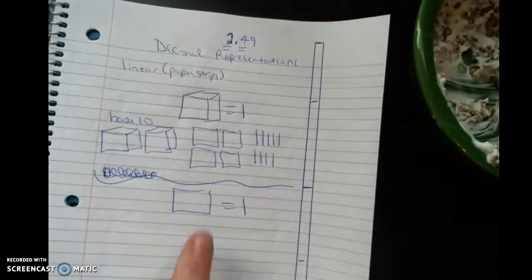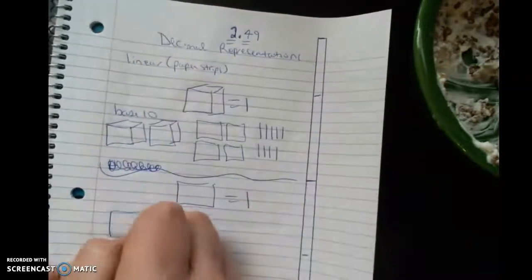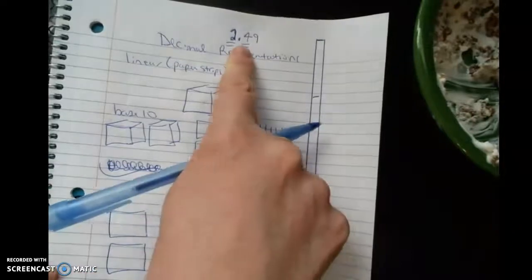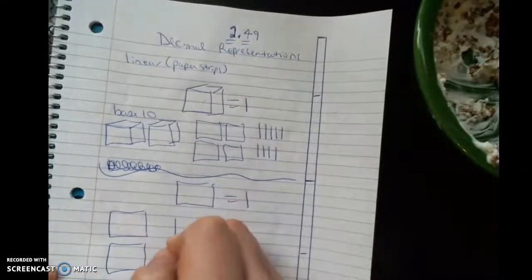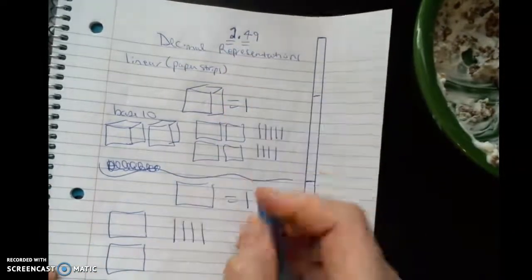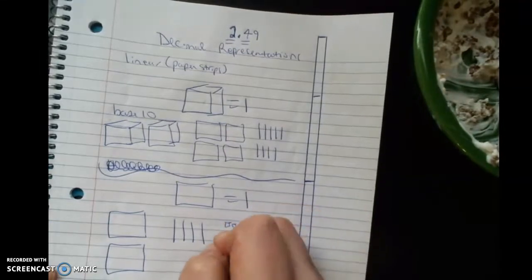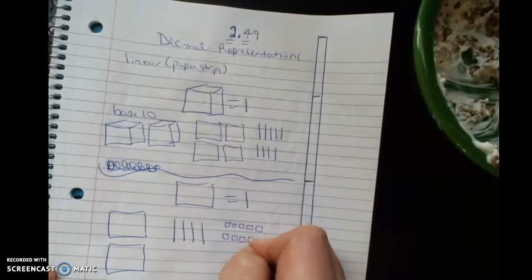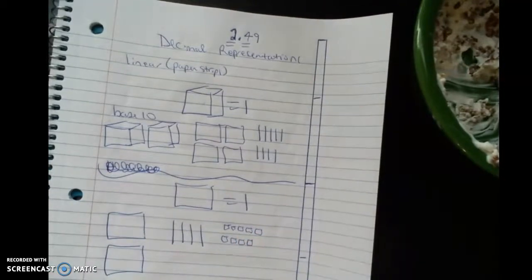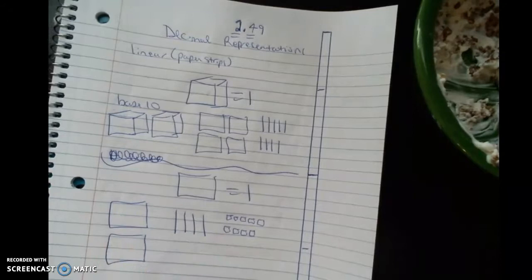So if I'm going to draw my picture, I would have 2 wholes, which would be flats. I would have 4 longs, 1, 2, 3, 4, and I would have 9 singles. So 1, 2, 3, 4, 5, 6, 7, 8, 9. Okay, so there are some choices there.